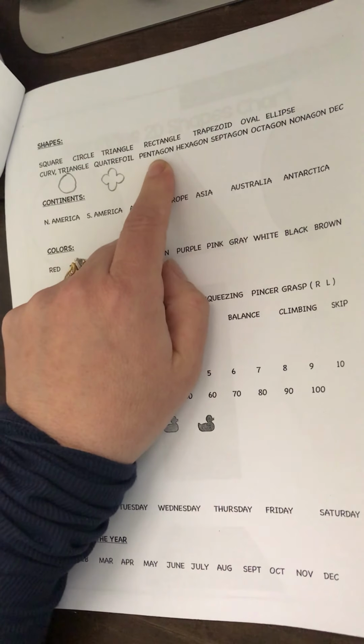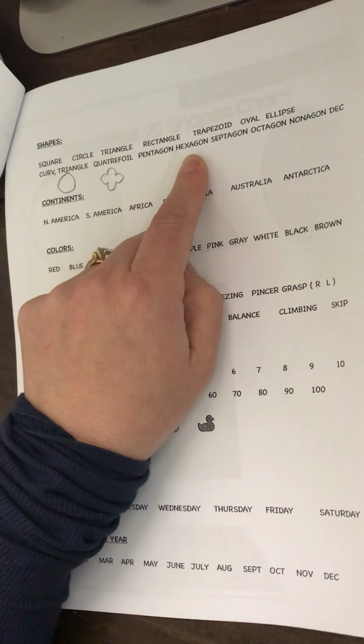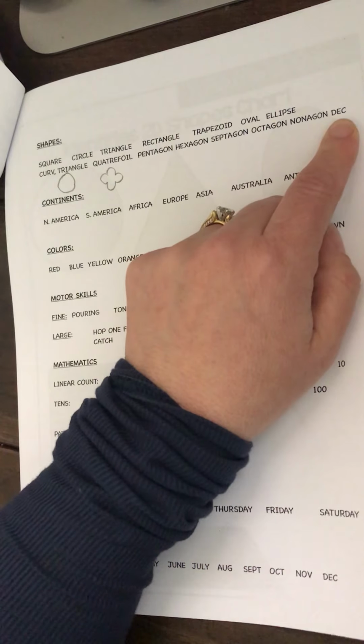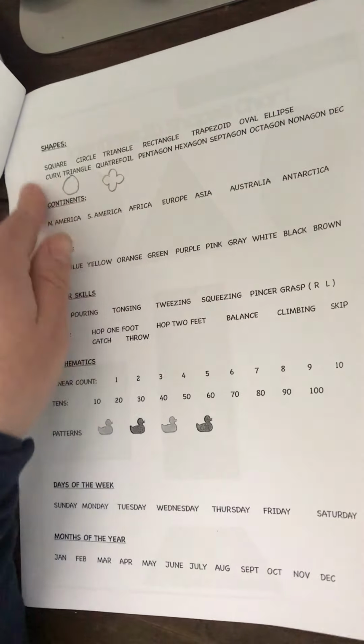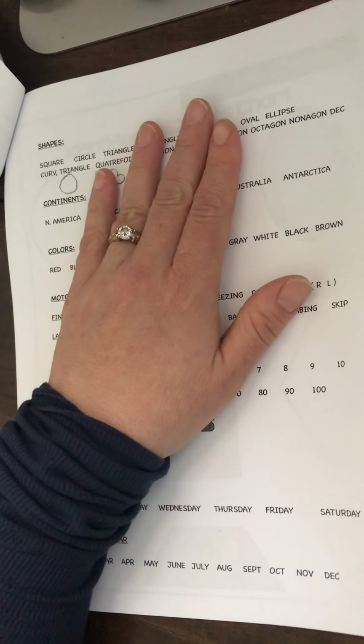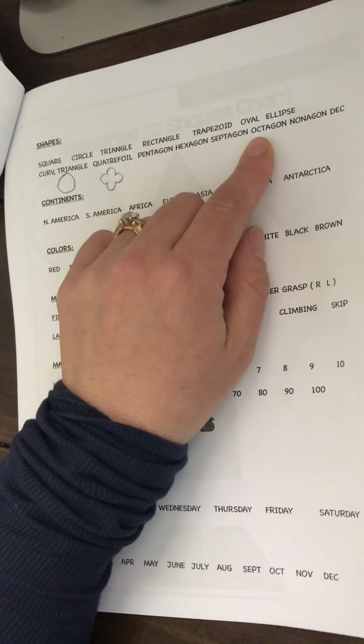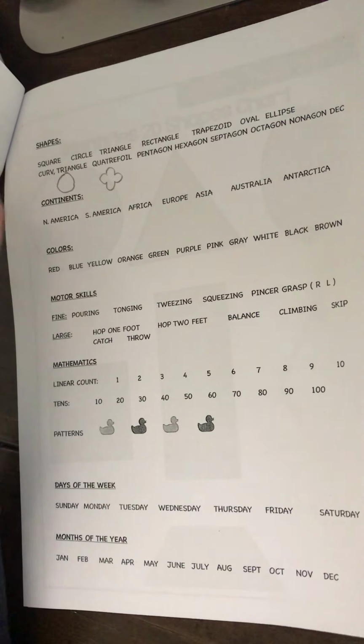A pentagon, remember, has 5 sides. Hexagon is 6 sides. Septagon is 7. Octagon is 8. Nonagon is 9. And decagon is 10. They do not need to know that. So please don't get overwhelmed and think they need to know this. If you feel like drawing a septagon or finding a picture of an octagon, maybe they will know it. You never know, they could surprise you.